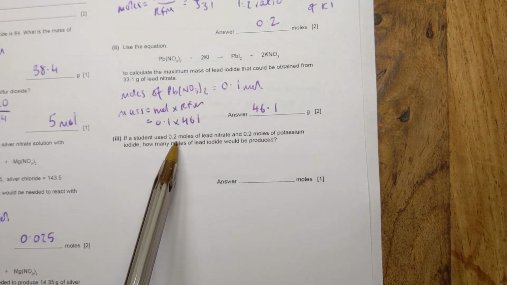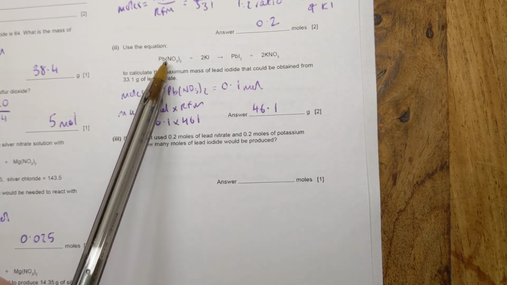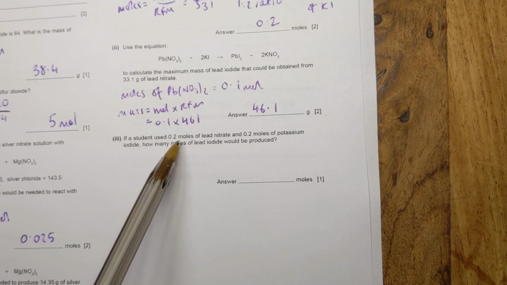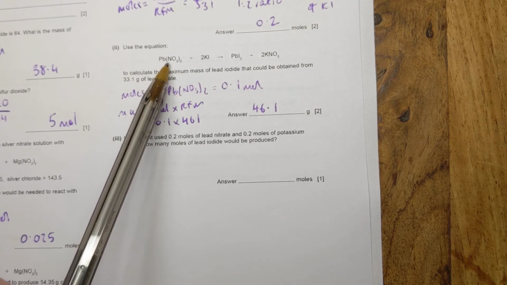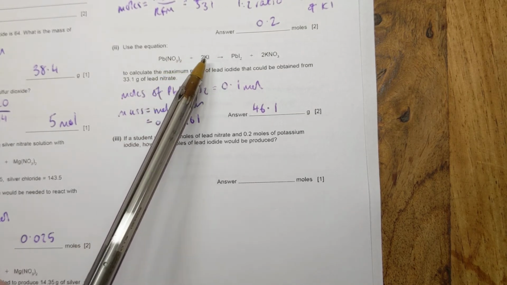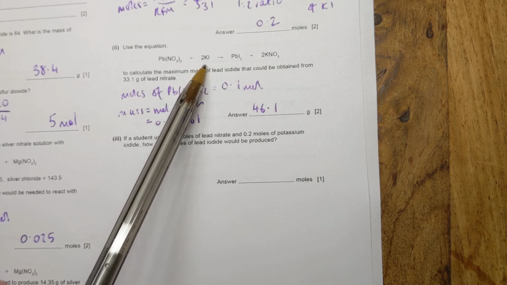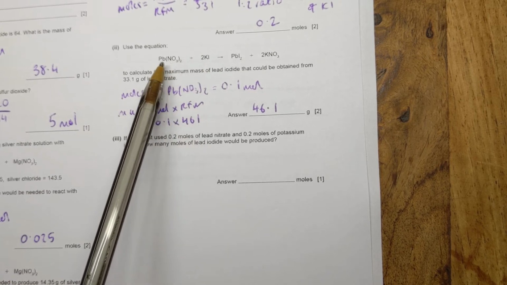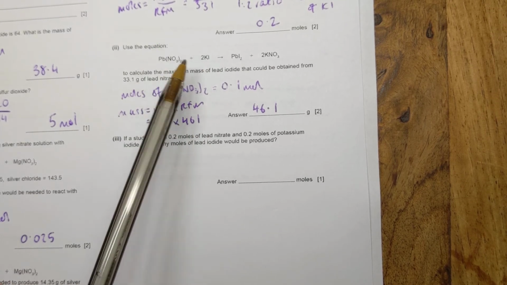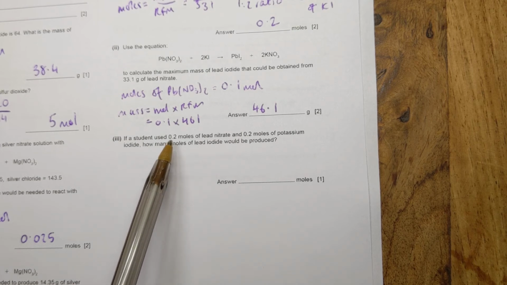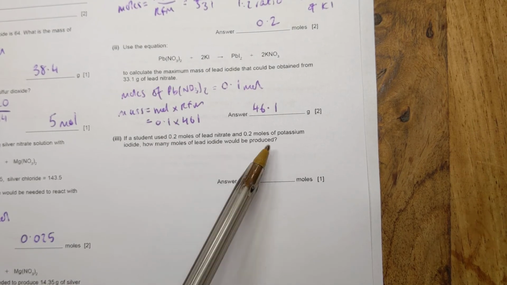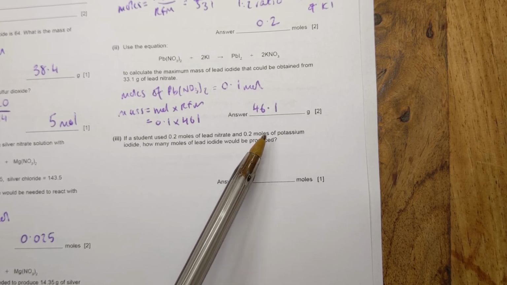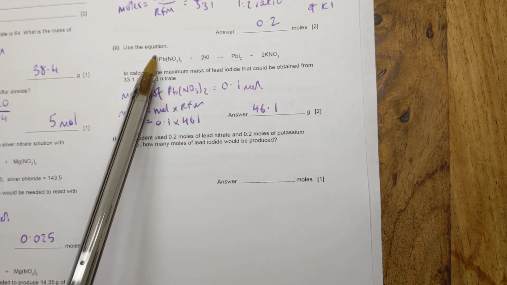If I take the first bit, 0.2 moles of lead nitrate here, it reacts in a 1-to-2 ratio with potassium iodide. Therefore, if I had 0.2 moles of this fully reacting, I would actually need 0.4 moles of potassium iodide to react with that because it's a 1-to-2 ratio. I need twice as much potassium iodide as I do lead nitrate. Therefore, if I've only got 0.2 moles of lead nitrate, 0.2 moles of potassium iodide, it's going to be holding my reaction back. It's going to be used up first, far before the lead nitrate's used up.